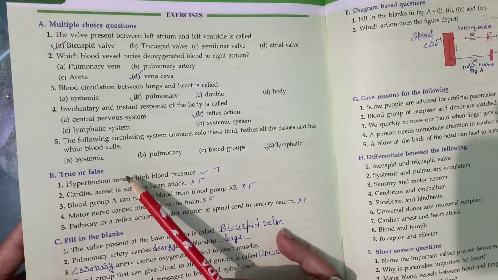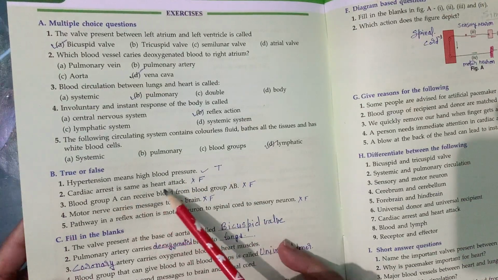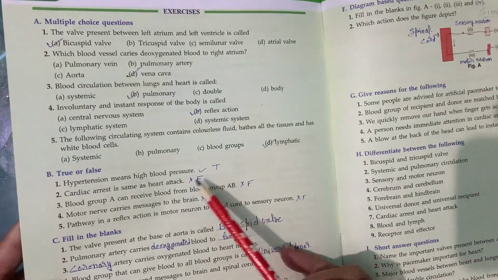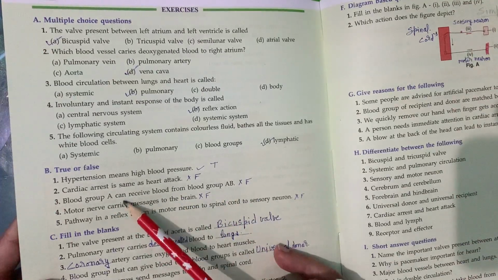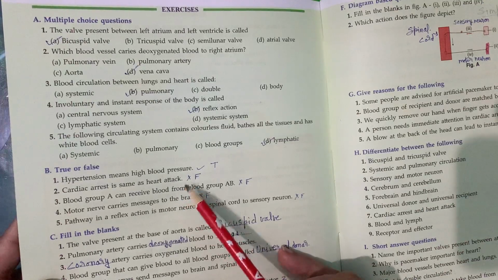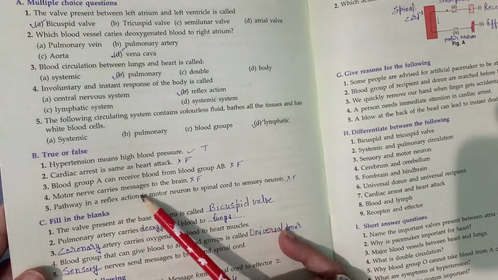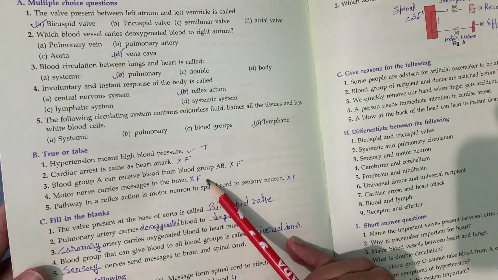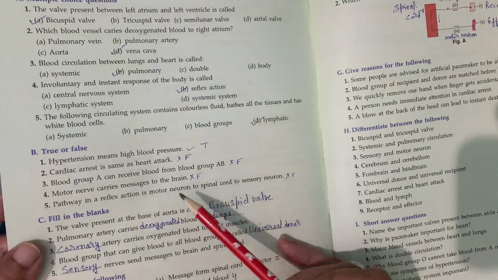True or false? Hypertension means high blood pressure. Yes, it is true. Cardiac arrest is the same as heart attack? No, it is false. Blood group A can receive blood from blood group AB? No, blood group A can receive blood only from blood group A or O, right? Motor nerves carry messages to the brain? False. Motor nerves carry messages to the effector organ.